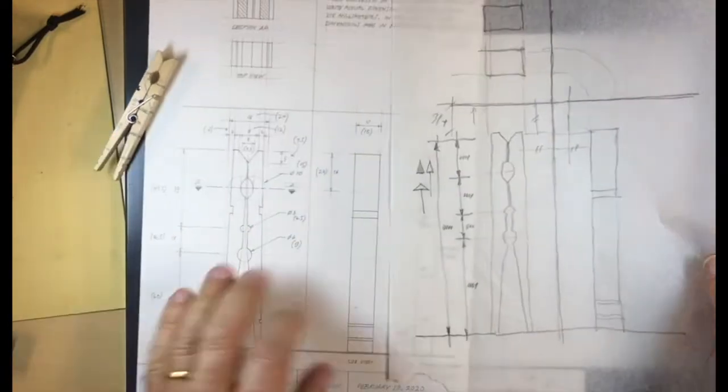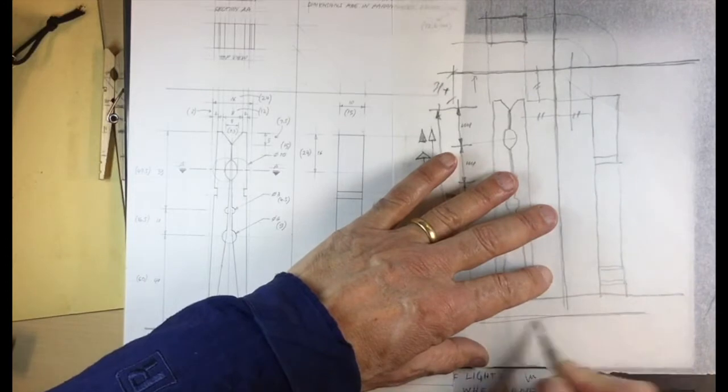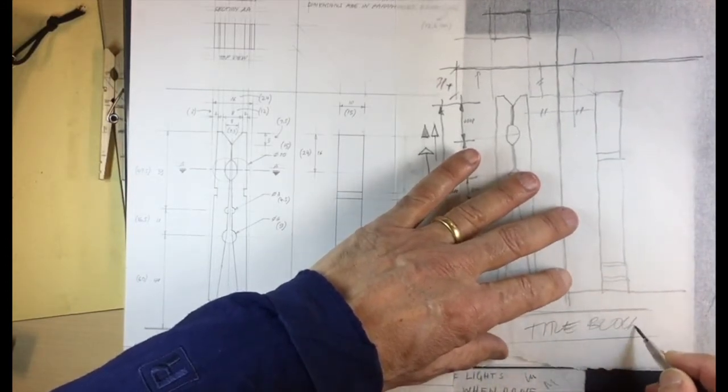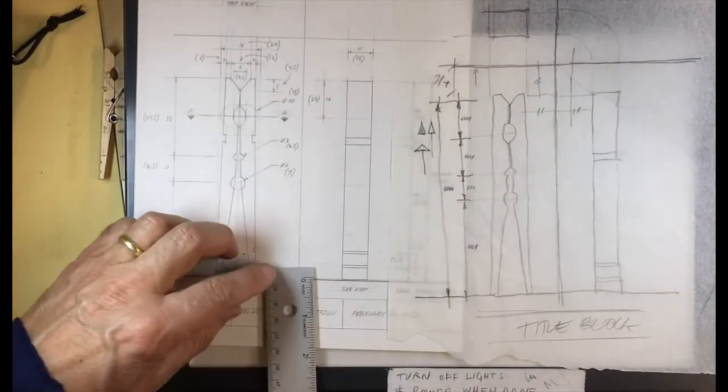Let's just get a few dimensions. So this will be 1/2 inch from the title block.